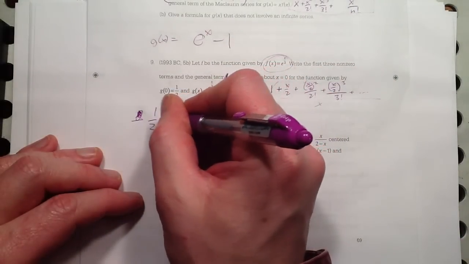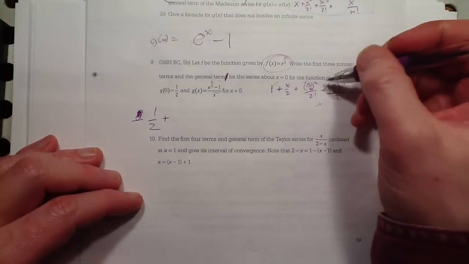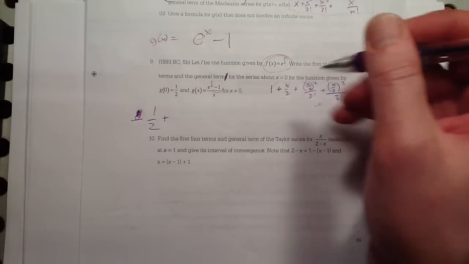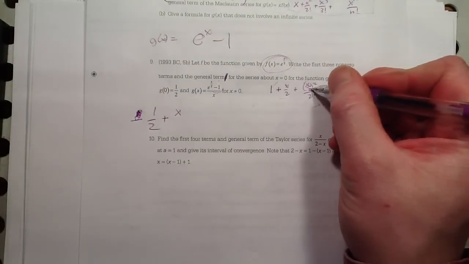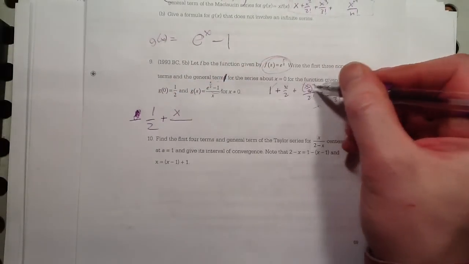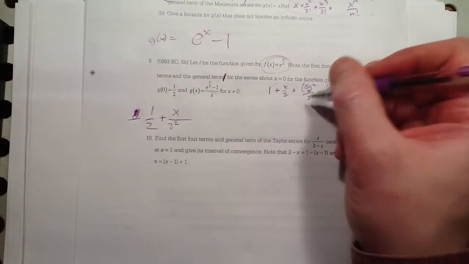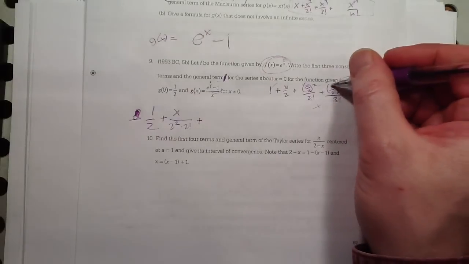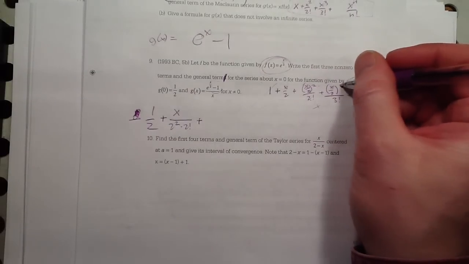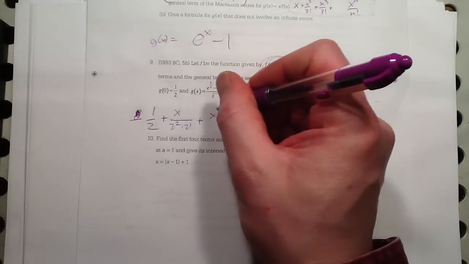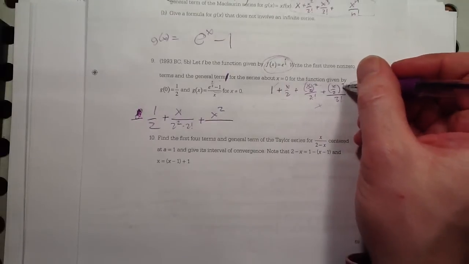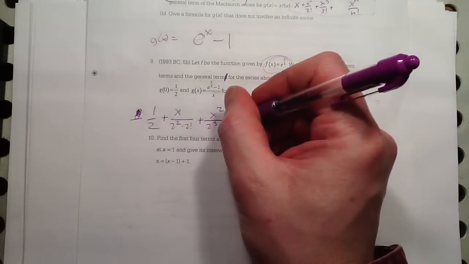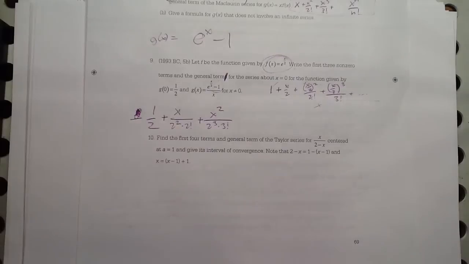The next term will be, let's see, it's going to be x over, I've got a 2 squared on the bottom and a 2 factorial on the bottom, plus here I would have had x cubed, but I'm dividing by x, so I have x squared over 2 cubed times 3 factorial.